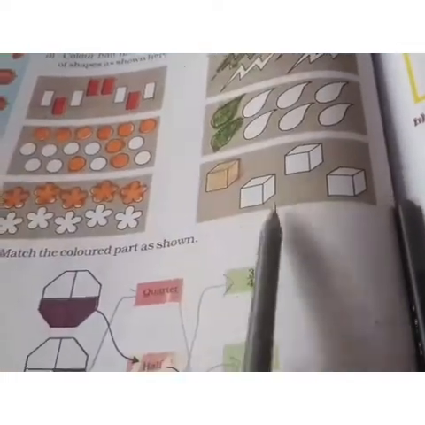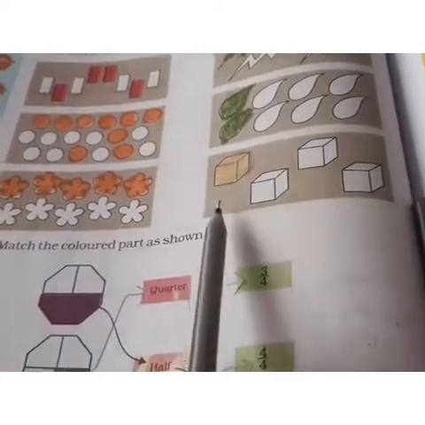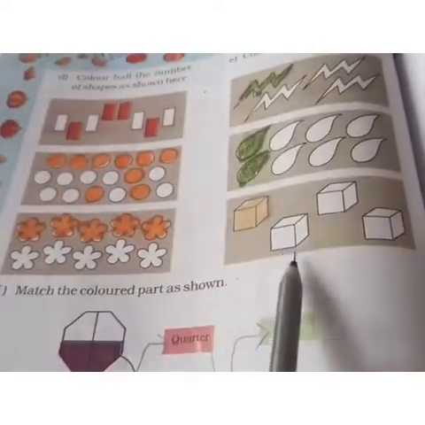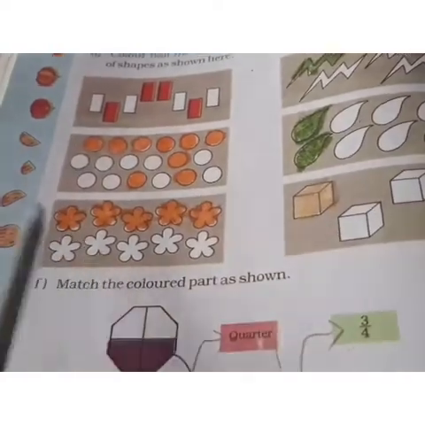Next is again 1 2 3 and 4 cubes are there. Out of that we have to color only 1 cube because we have to color 1/4. This part you have to color 1/4 and this part you have to color half.